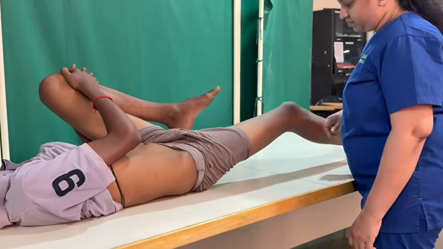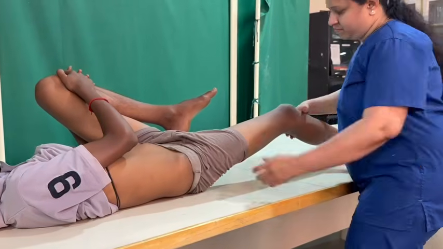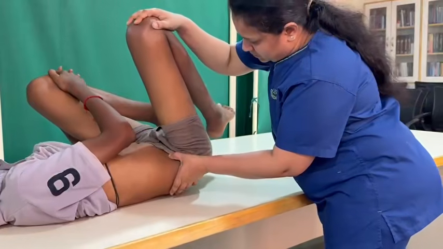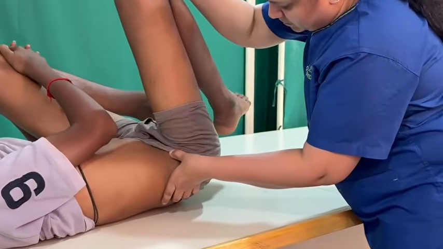Now, to measure the free flexion of the right hip joint, continue to flex the right hip joint and stop once the pelvis just begins to tilt upwards, which can be felt with the examiner's thumb over the right ASIS.